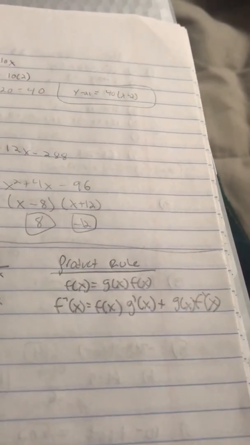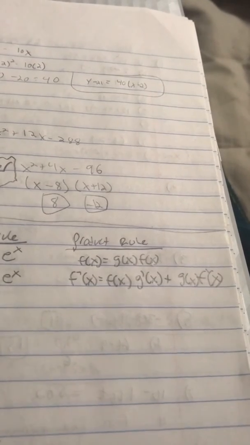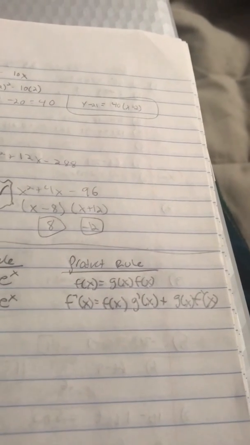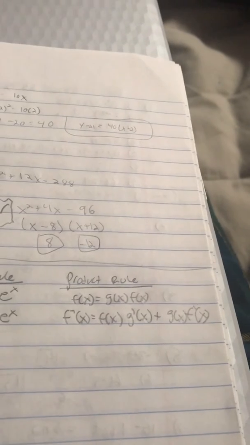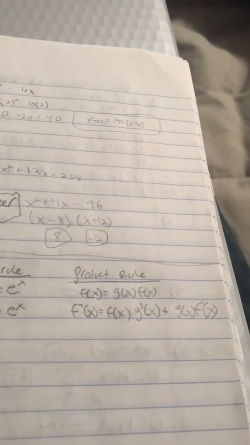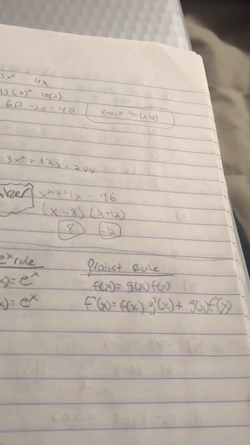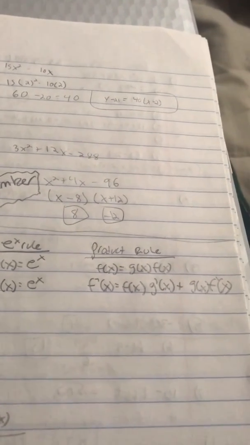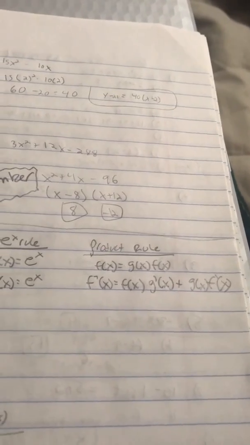The next rule is the product rule, and this rule can only be used when it is two terms being multiplied by each other, and the rule is f of x times g prime of x plus g of x times f prime of x. So one term times the derivative of the other term, and then that other term times the derivative of the first term. And these ones can be a little bit tricky, but the main thing to pay attention to is your like terms, and they're not as bad as they look.